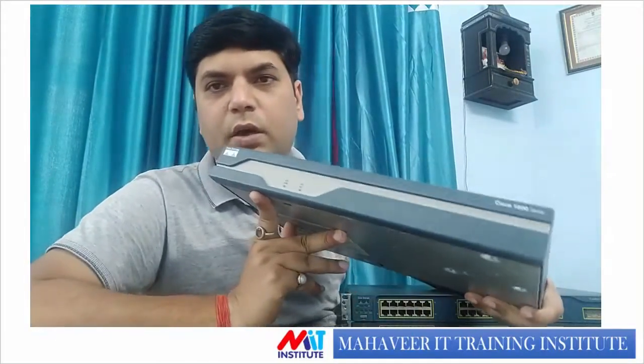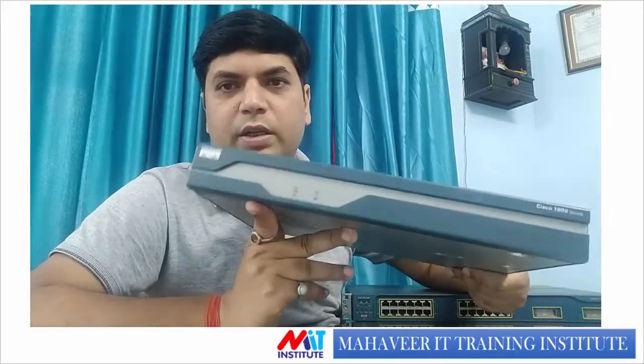So let's take a look at this device. This is a router, a Cisco 1800 series router. Here are the different types of ports on the router. This is the power port, and this is the on/off switch. Let me know in the comments what the meaning of the marking written on this switch is. These are serial ports, and these are Fast Ethernet ports, which you can see in the yellow marking. This blue marking is the console port, and the other is the auxiliary port.